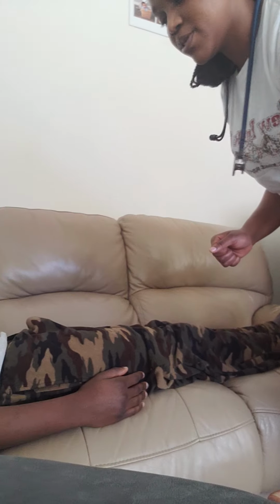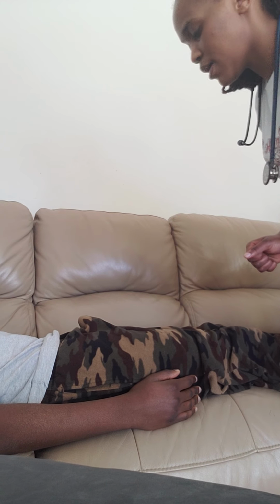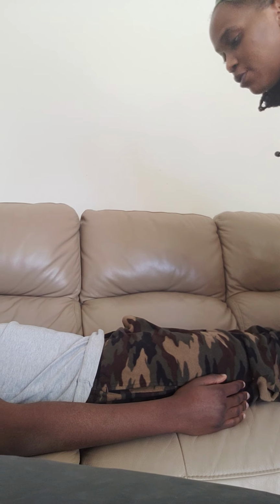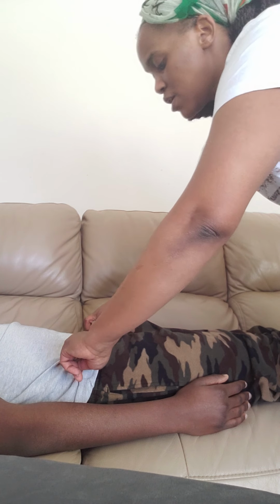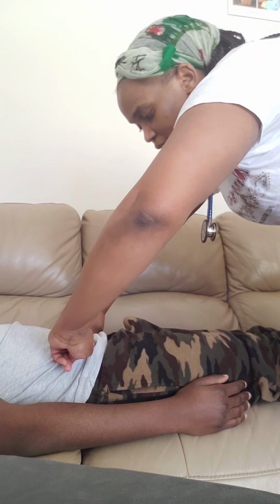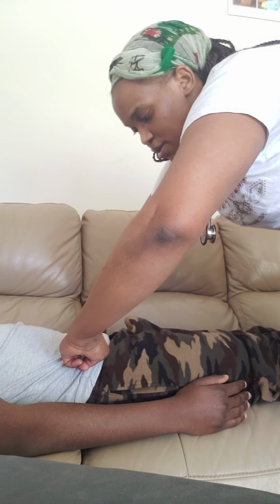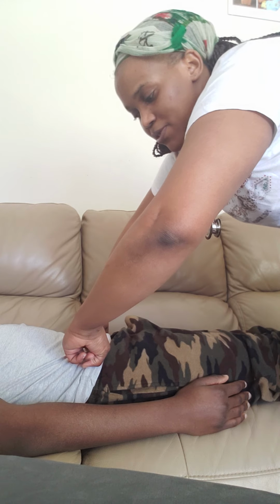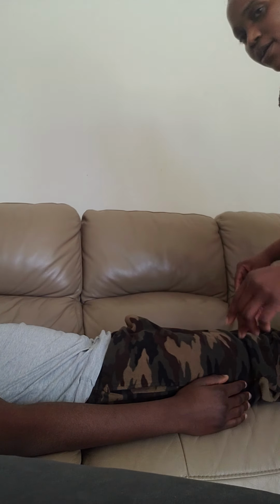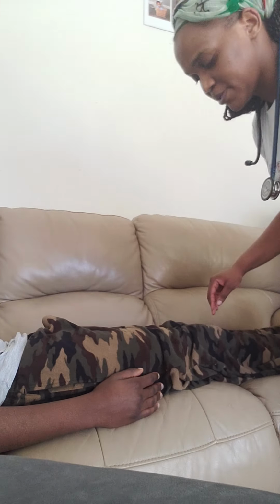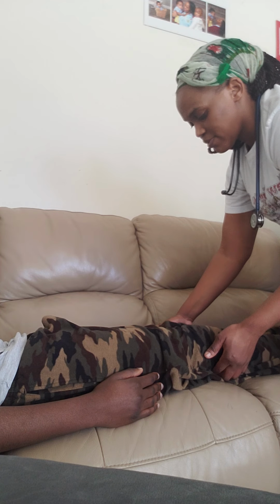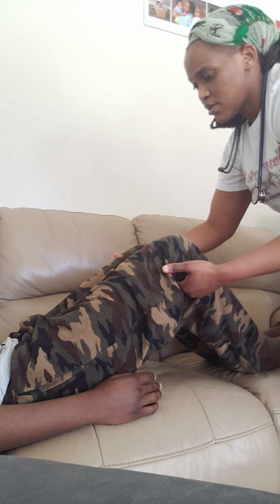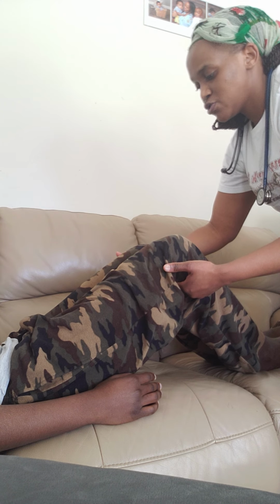I am now going to assess the pulses for the lower extremity, and I'll begin with the femoral pulse, which is right around here. The femoral pulse is +2. I am then going to assess the popliteal pulse, which is right here. The popliteal pulse is +2.